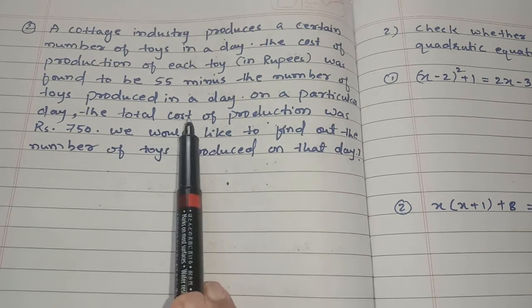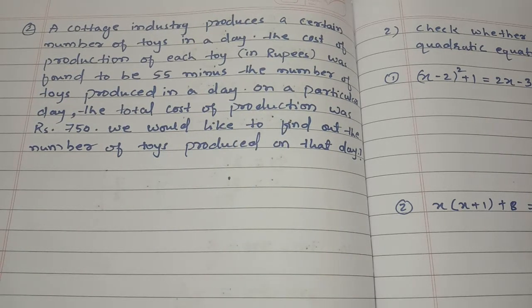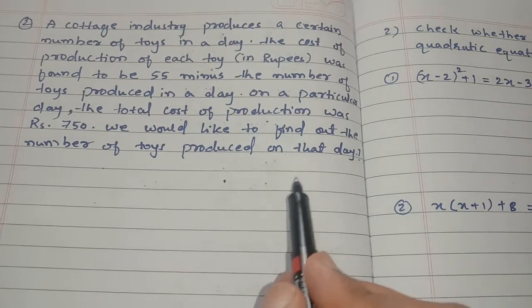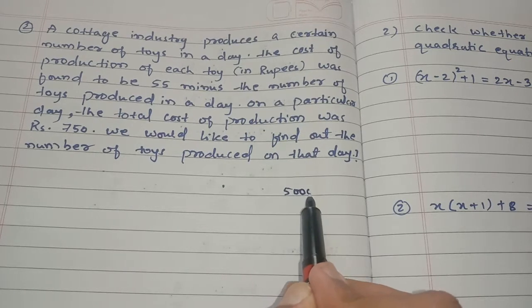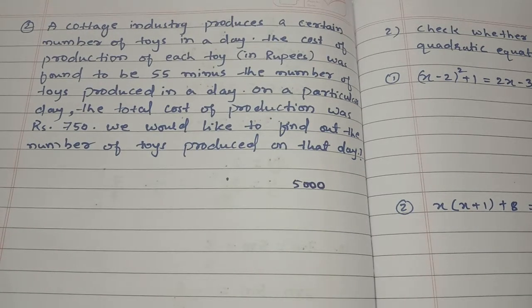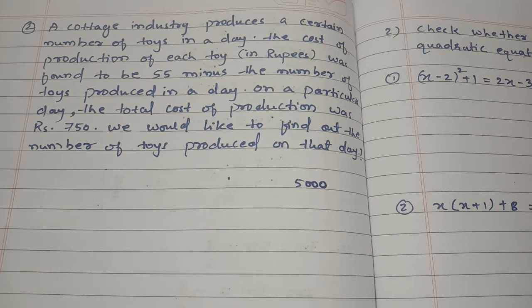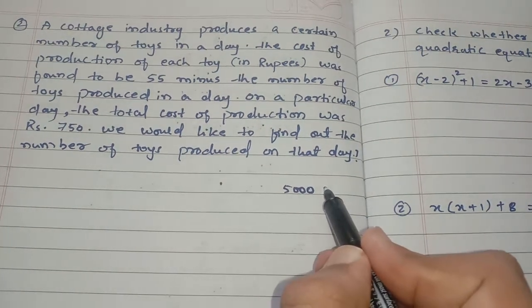How will you find the total cost of production? That is important. I'll explain that first, then we'll move forward. Suppose you are running a cottage industry and in one day you are producing 5,000 toys and the cost of each toy is 5.